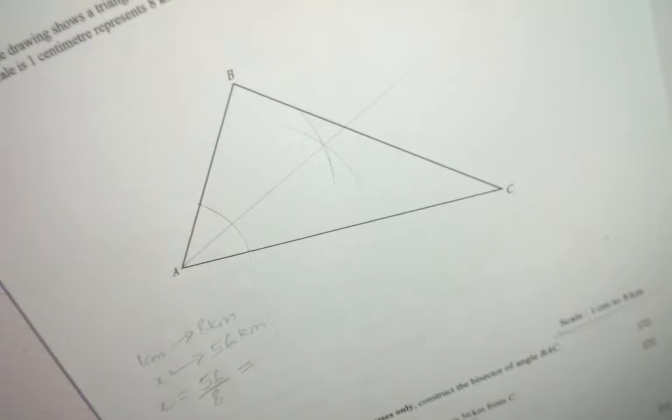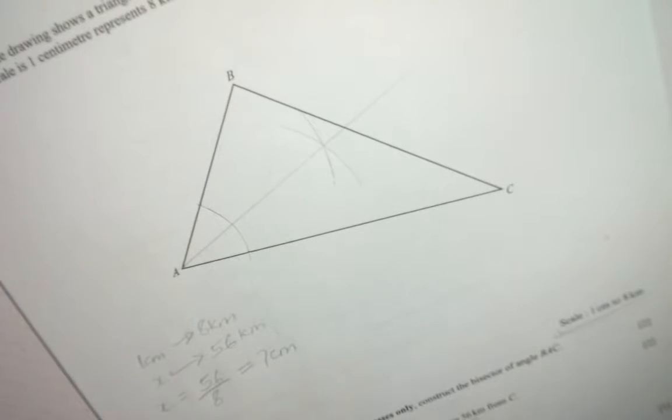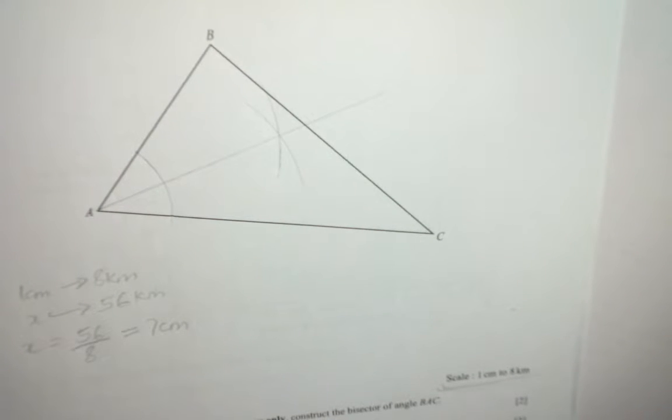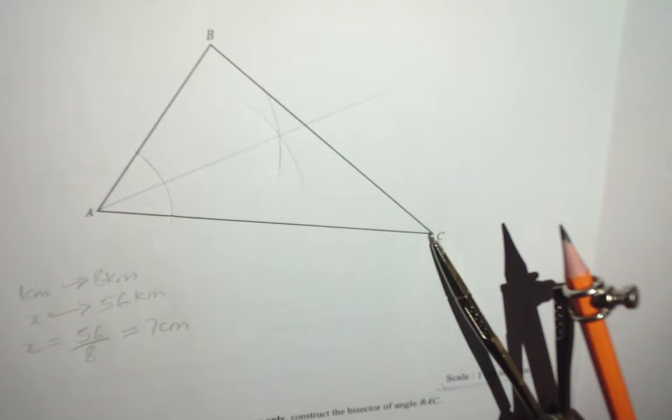So S is 56 divided by 8. Now 56 divided by 8 will be 7 centimeters. So we will draw a locus of points that is 7 centimeters away from point C.